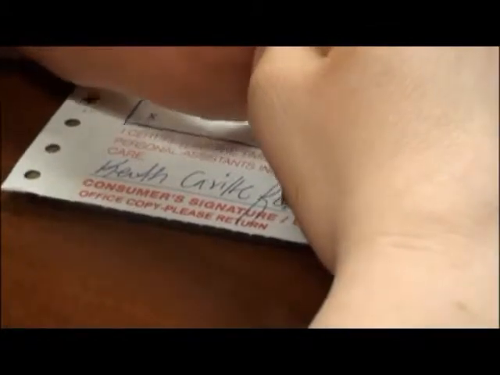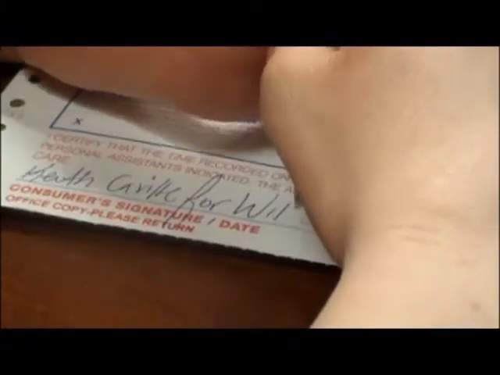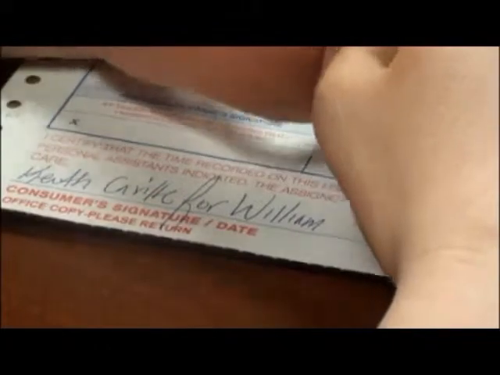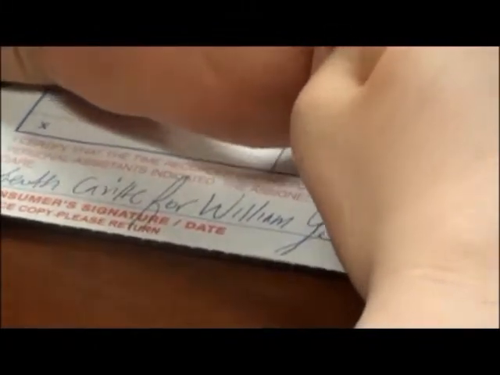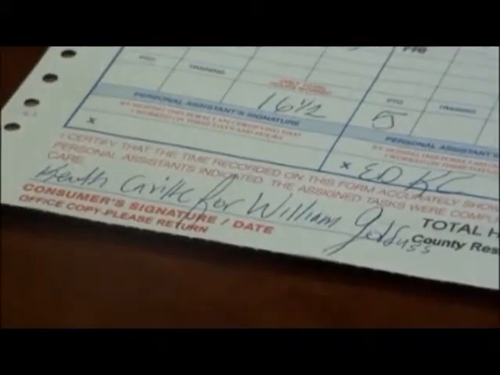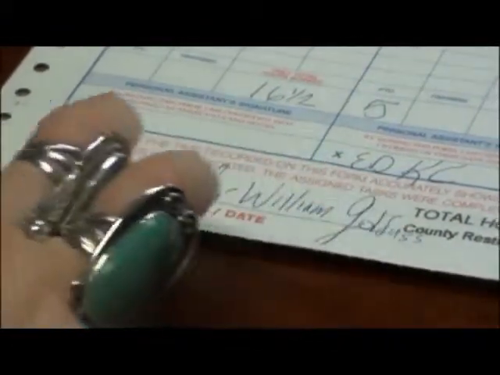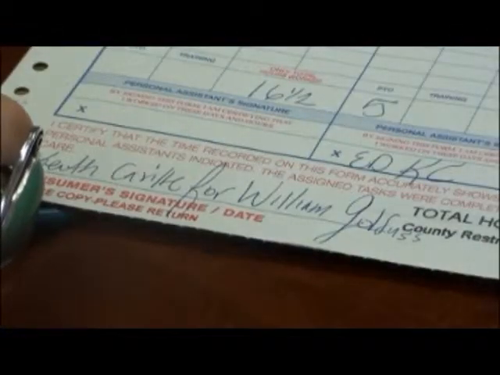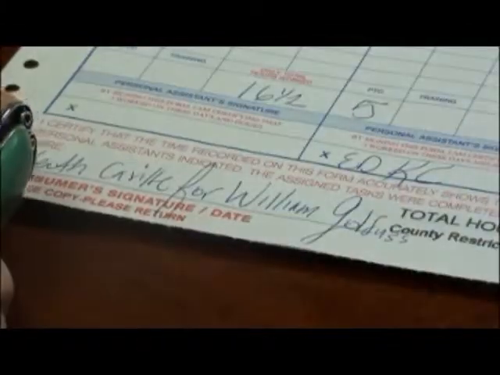In this case, Keith would sign and then he would put for William Golfus. That's always signifying that you're acting on behalf of the consumer. Once this is signed, everything is accurate.